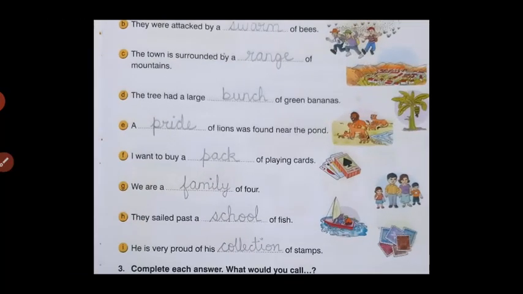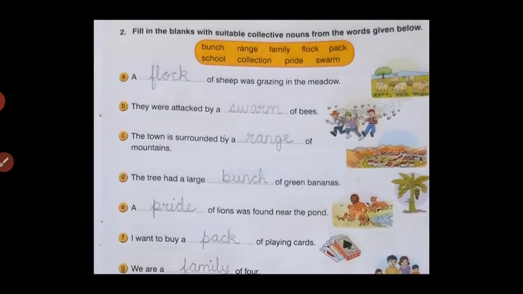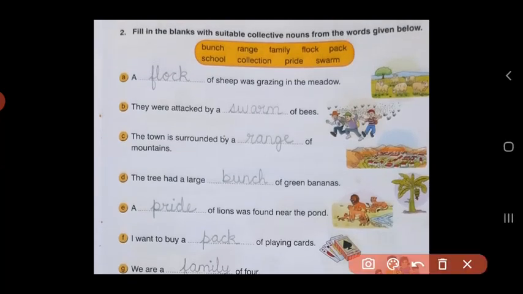Now let's do a new exercise. Here again, you have to fill in the blanks with the collective nouns that are given in the box below. Let us read those nouns.